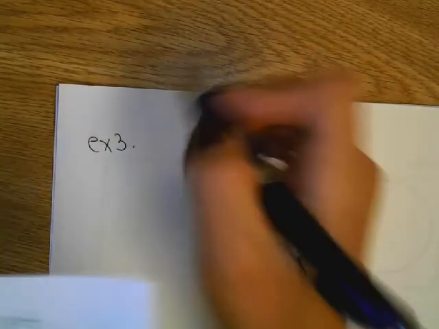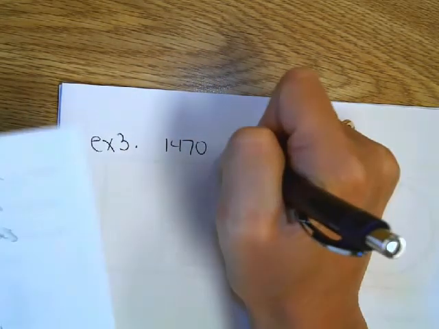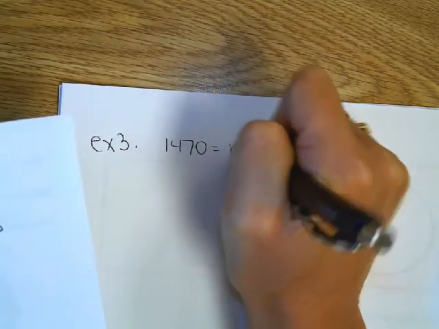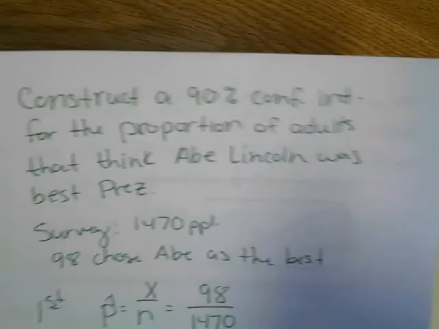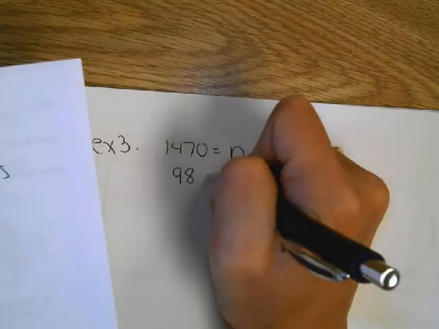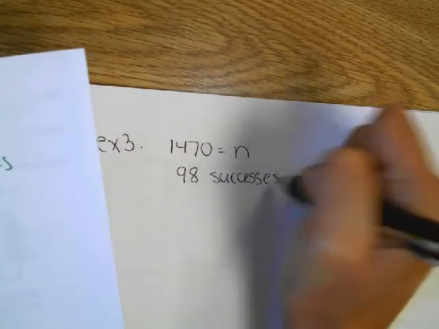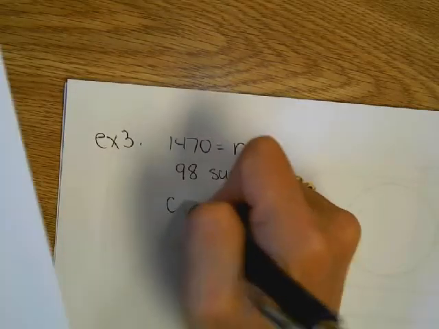So, the one we're going to do is this first one. We had 1,470 people in our sample. So that's our sample size. And 98 chose Abe Lincoln. So 98 successes. And we were finding the 90% confidence interval.